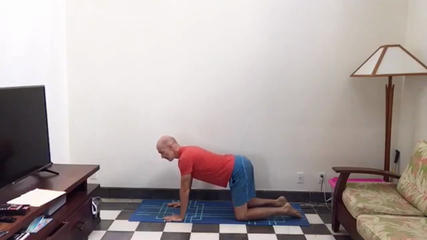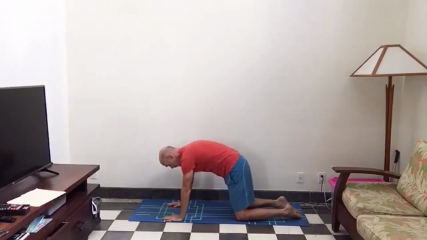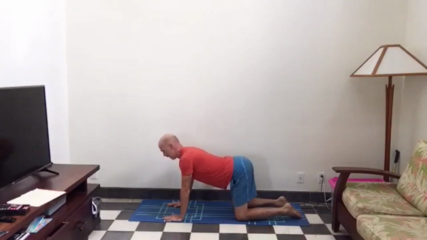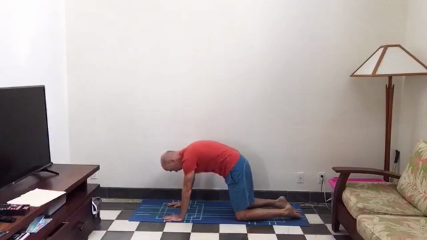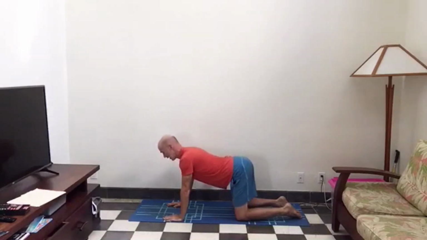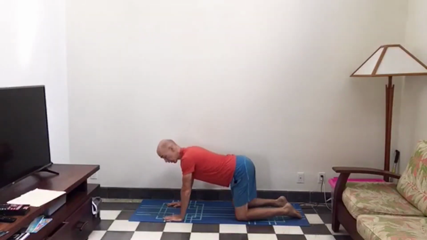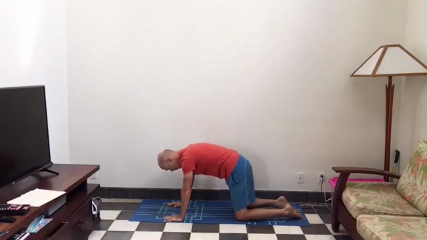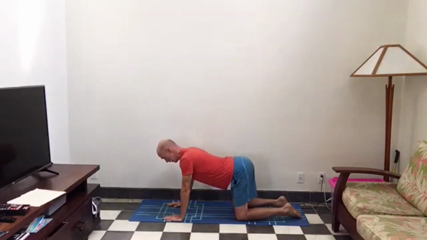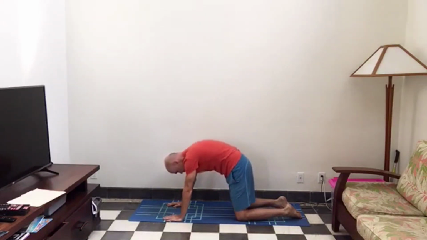Again, this is just really getting the spine to work in this forwards, backwards movement, the sagittal plane. Because if it doesn't work like this, it's very hard to start correcting it in the other two planes, which are the main ones for scoliosis. Okay, with regards to breathing here, you can do it both ways. Like you can breathe in this position and then breathe out as you arch up.